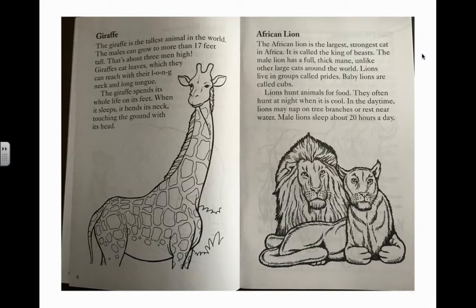African lions. The African lion is the largest, strongest cat in Africa. It is called the king of beasts. The male lion has a full, thick mane, unlike other large cats around the world. Lions live in groups called prides.